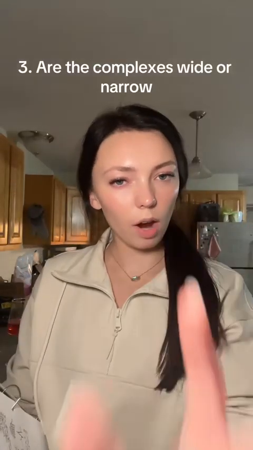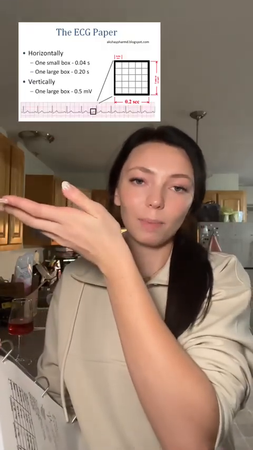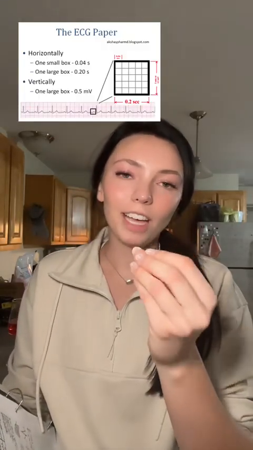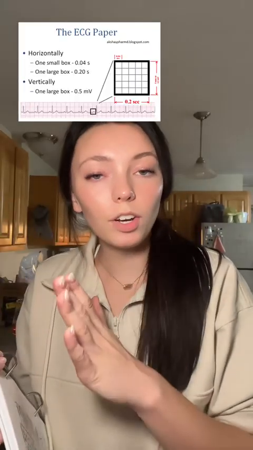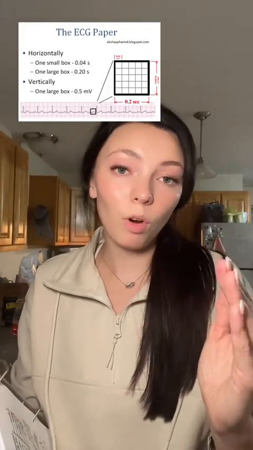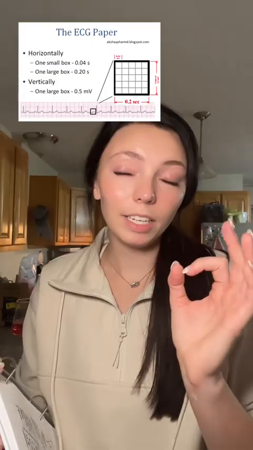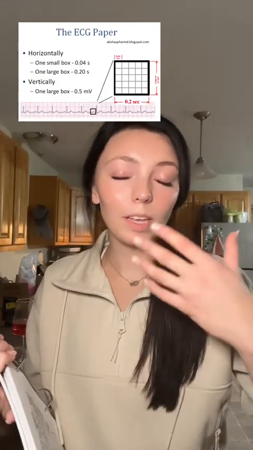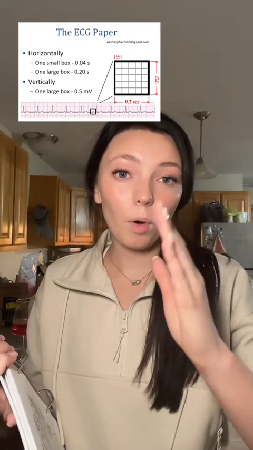Number 3, is it wide or is it narrow? For this, you're going to be looking at the QRS complex. I'm going to be nice and put this box up here because I have a very hard time measuring in the 0.1, 0.2 millisecond type thing. I measure in boxes, okay? To be considered narrow, it has to be equal to or under 0.08 seconds or 2 little boxes. Ideally, it's probably under that. It's probably about a box. To be considered wide, we're going to be equal to or greater than 0.12 seconds or 3 big boxes.